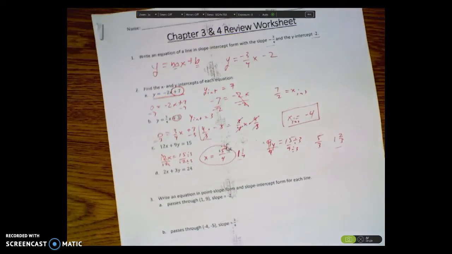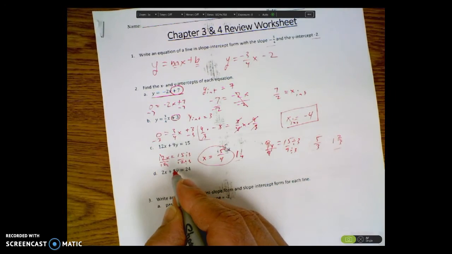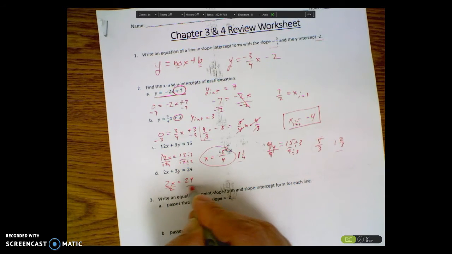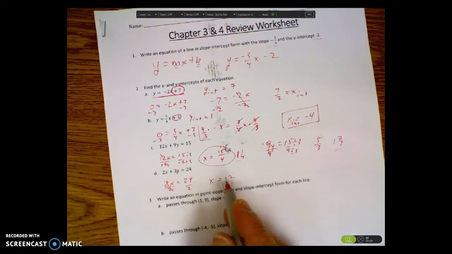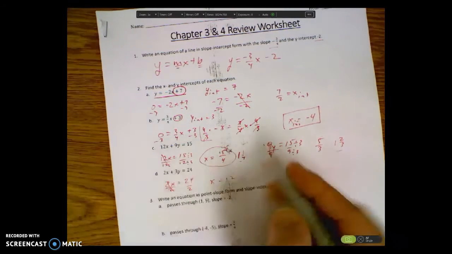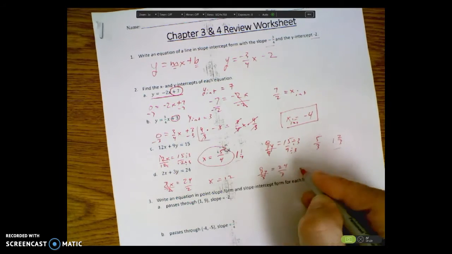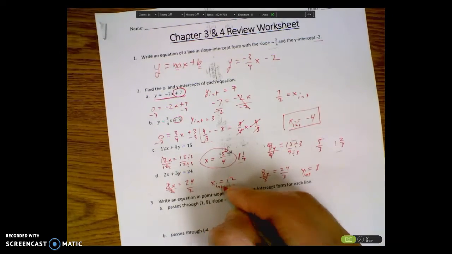All right, and then D, similar to C, I'm going to find the x-intercept. I'm plugging 0 in for y, which eliminates it, and that leaves me with that. And I'm going to divide both sides by 2. And I get x equals 12. 24 divided by 2 is 12. And then plug in 0 for x. 3y equals 24. Divide both sides by 3, and I get y equals 8, the y-intercept.